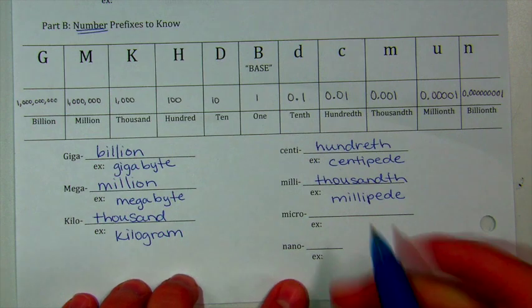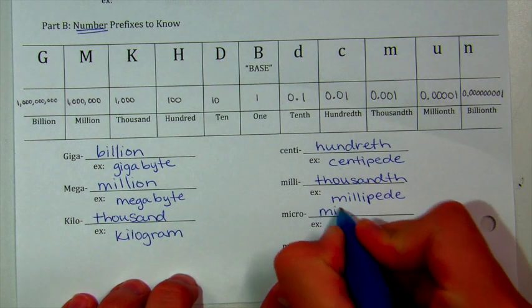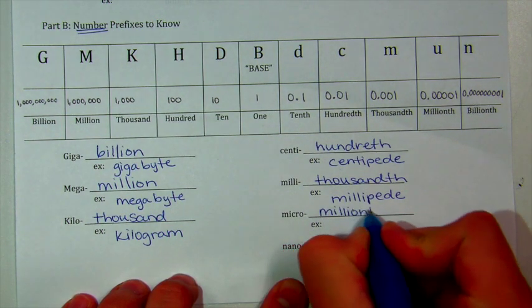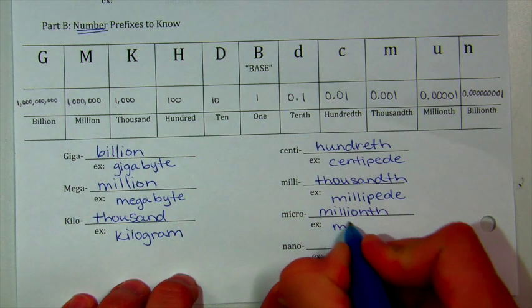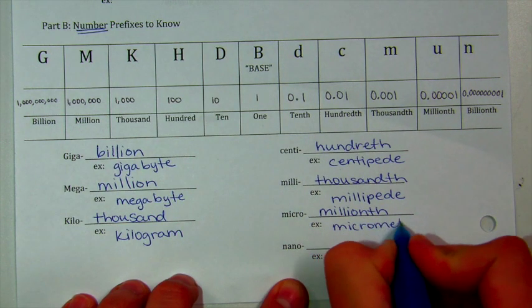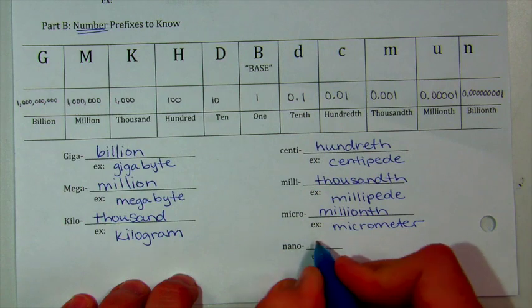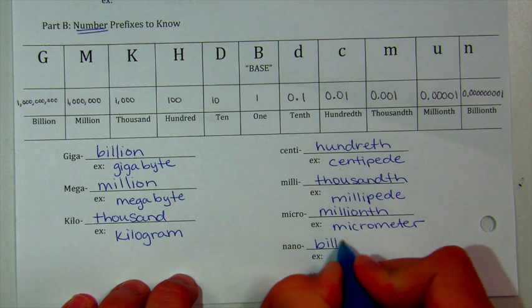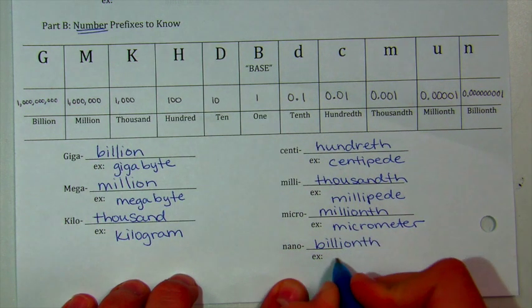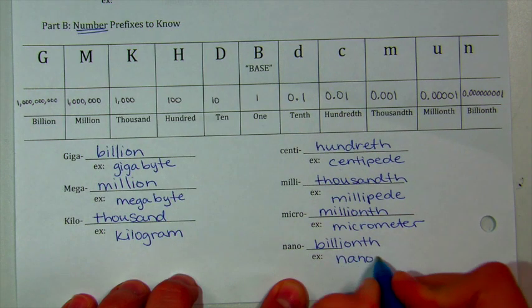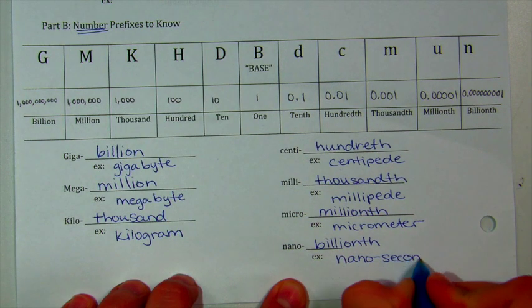Micro means millionth, like a micrometer. And nano means billionth. So when somebody says a nanosecond, they literally mean a billionth of a second.